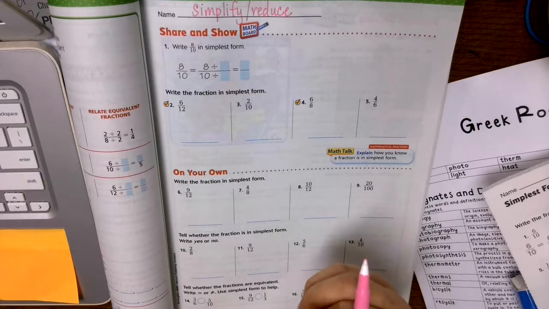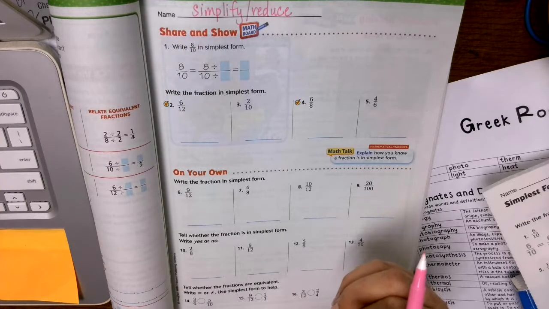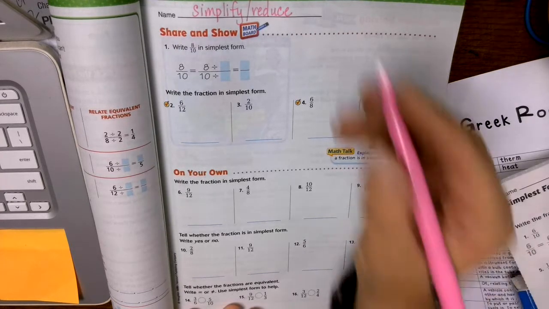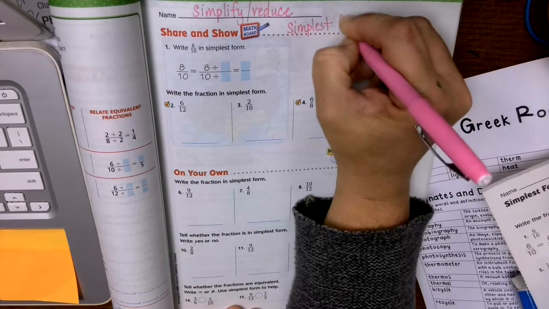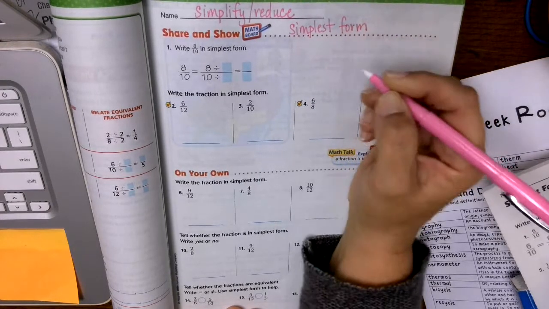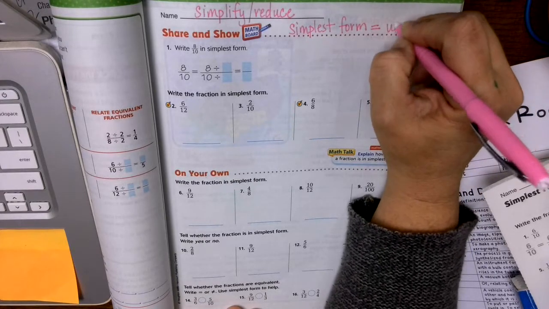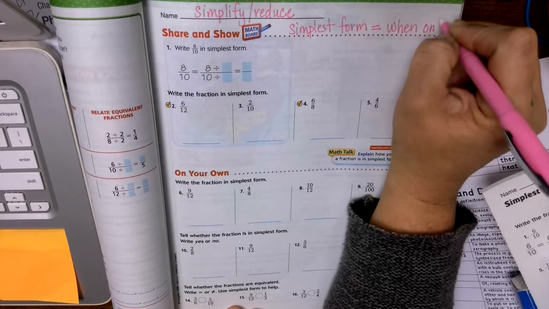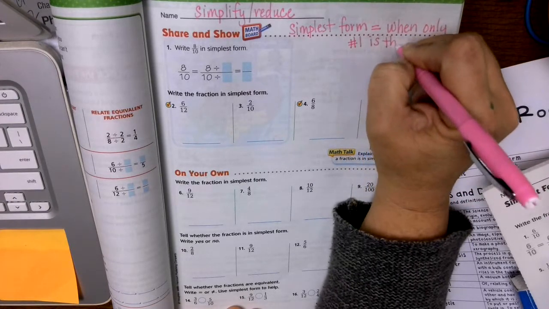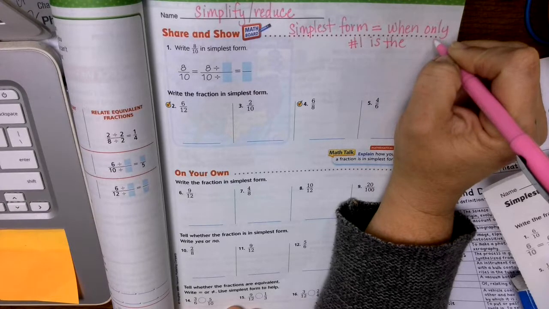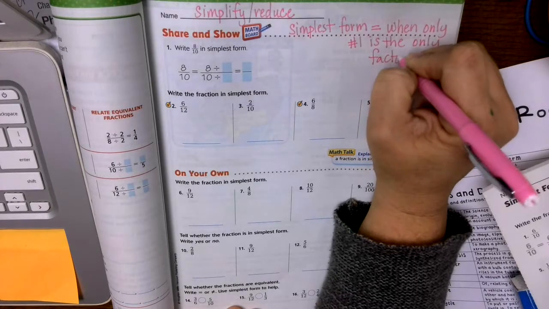To simplify a fraction means to get it down to a fraction that has no other factors in common other than one. Okay? So to be in simplest form, sometimes you'll have a question like, is it in simplest form? Simplest form means the number one is the only common factor. There's that word again, factor. So that is something to keep in mind.